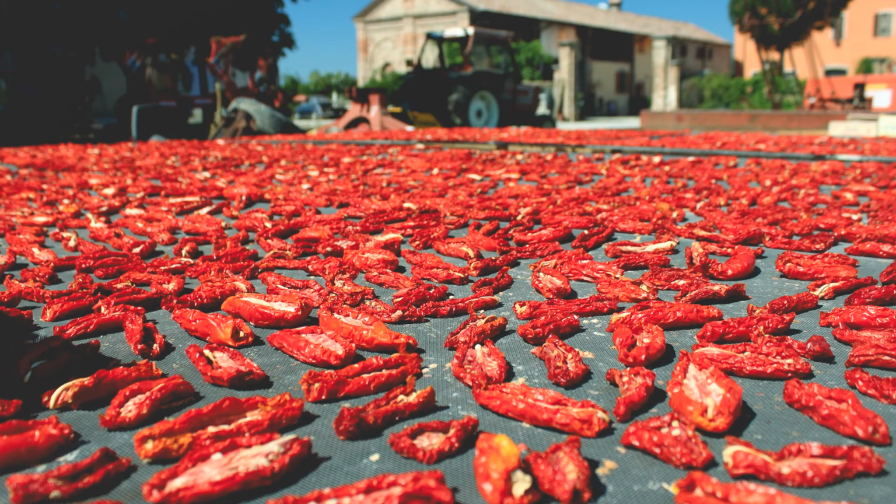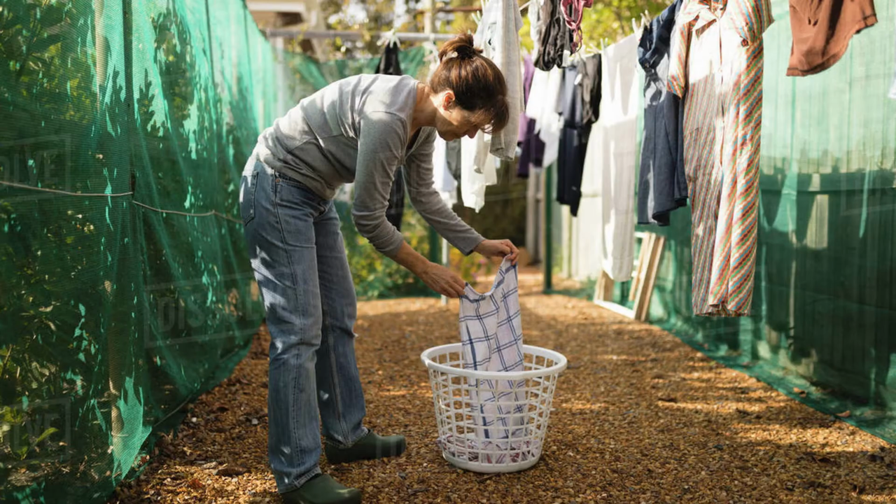There are many situations when this process of evaporation occurs in real life. Have you ever noticed them? If not, then here you will get to know about the different everyday examples of evaporation and how it is useful to us. Drying clothes under the sun.